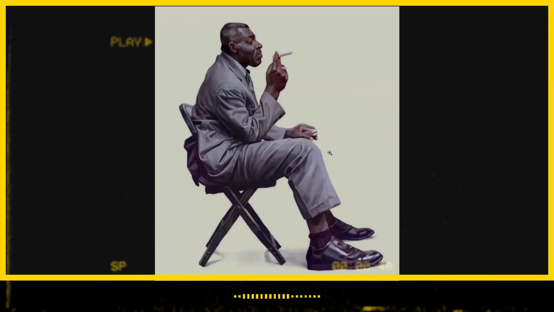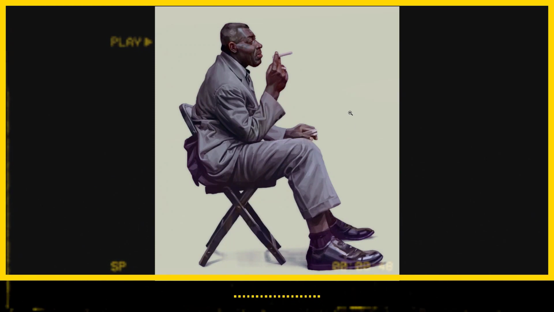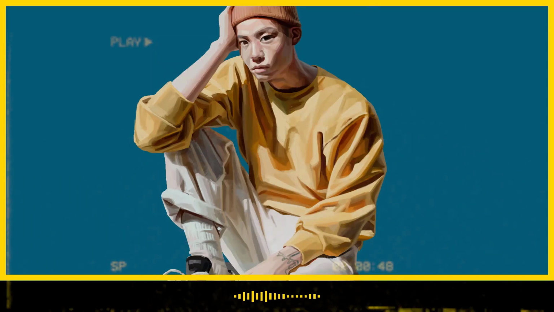Here we have a guy in a nice suit, lots of folds. He loves his folds. Kind of looks like Idris Elba. Anyway, yeah. Now the background is white. He usually adds a bit of color, like blue or just a basic random color to complement the figure.